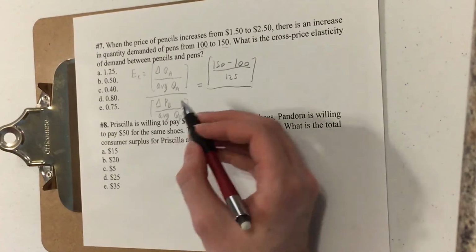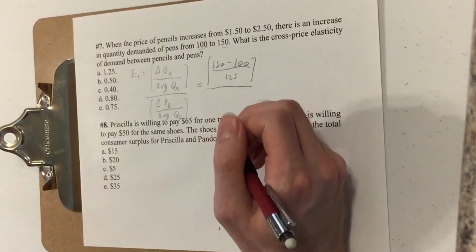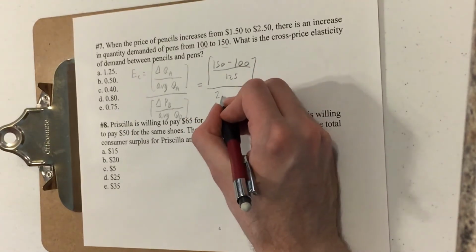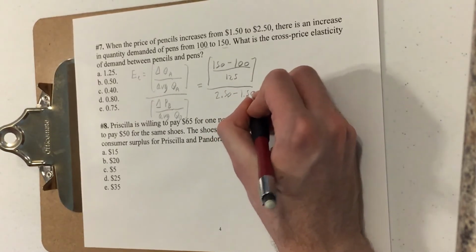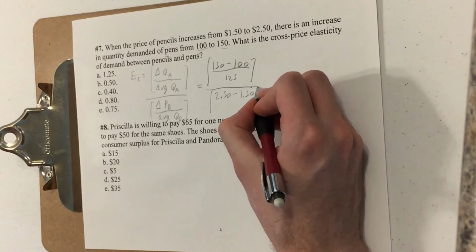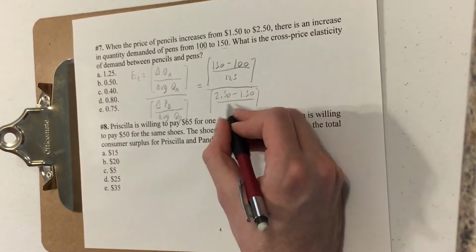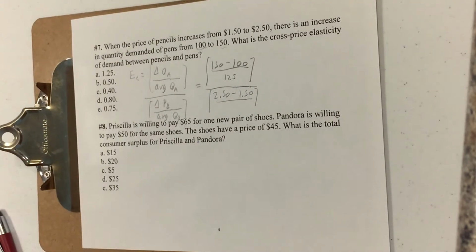Change in price went from 150 to 250. For the average, oh, it's a mistake.